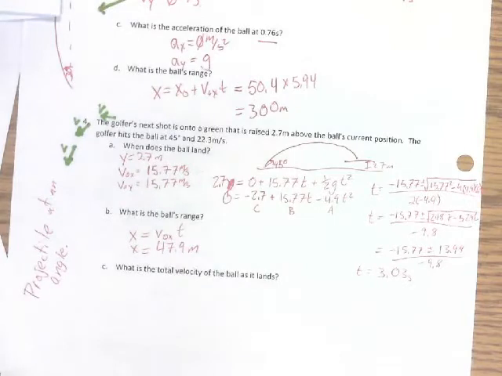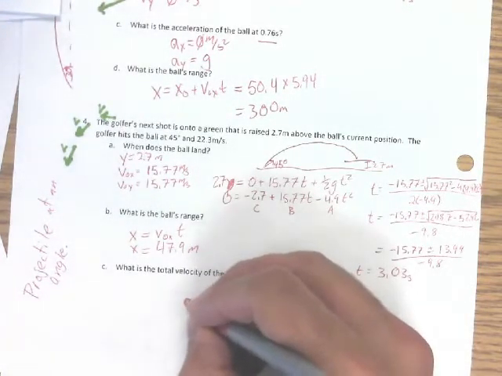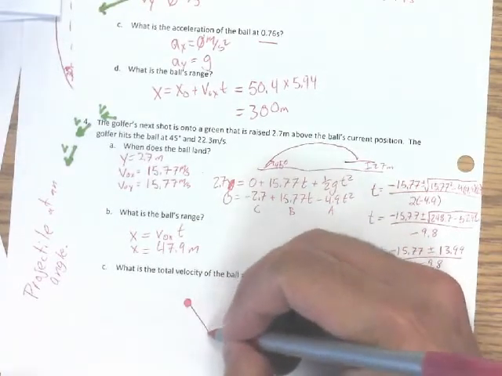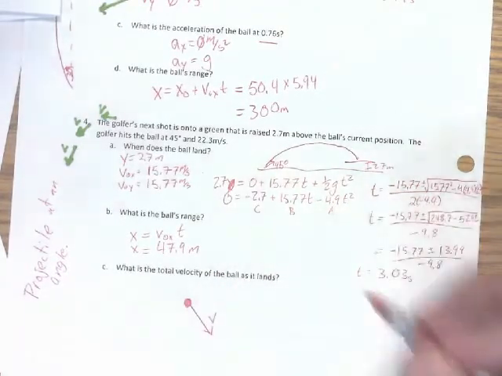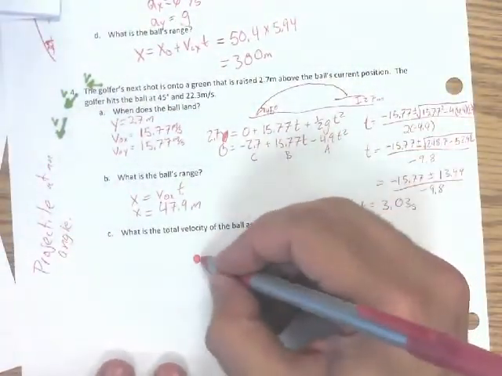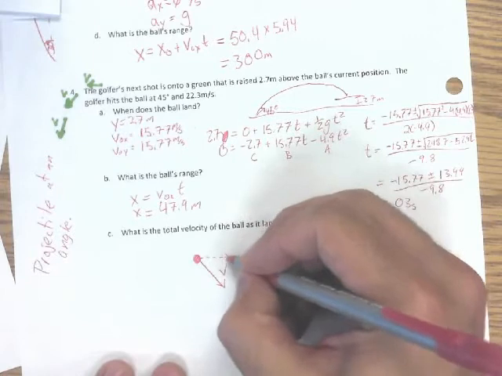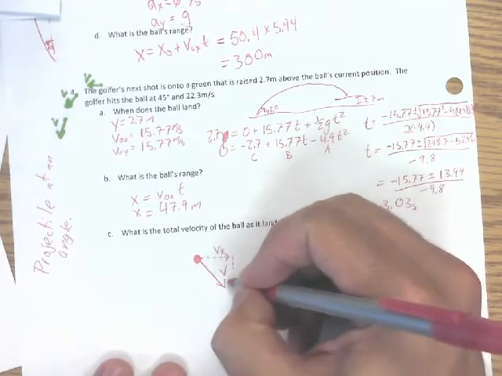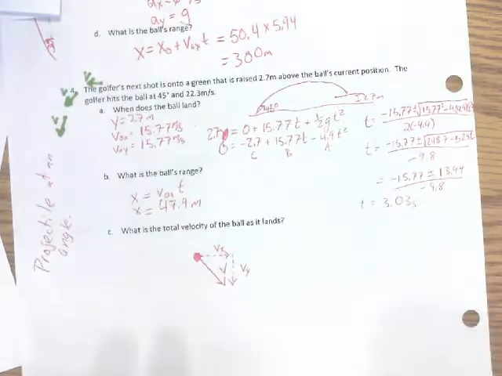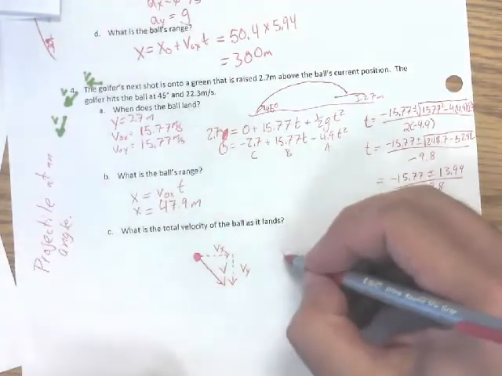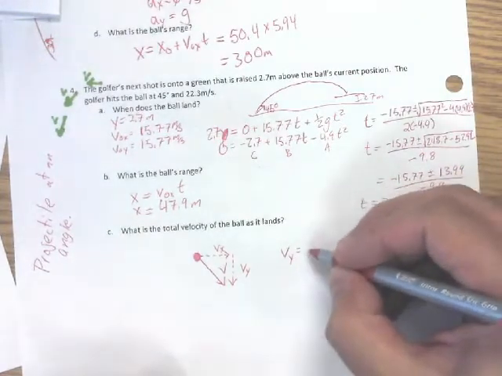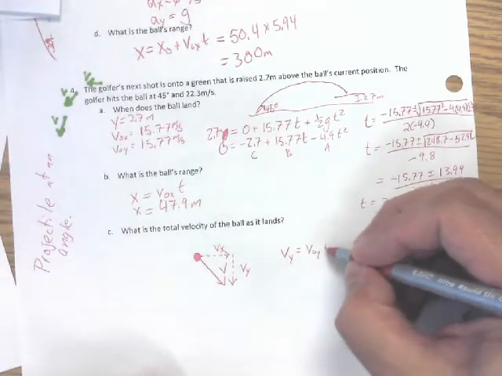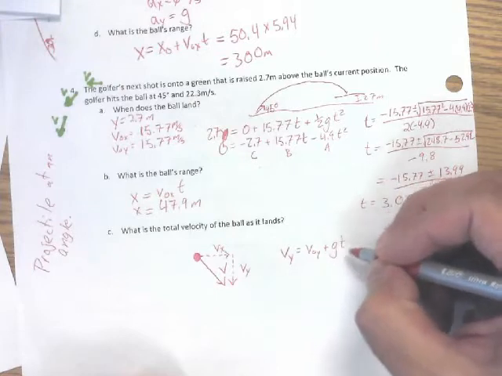What is the total velocity of the ball as it lands? Oh, hey, as the ball lands, it's going to have a velocity. That velocity is going to have two components. Shouldn't be a surprise. It's going to be Vx, and it's going to be Vy. So we want to find what Vy is as it lands. Vy is going to be V naught y plus g times t.